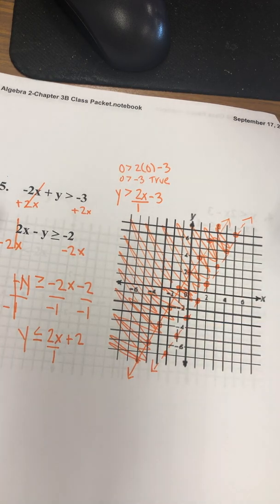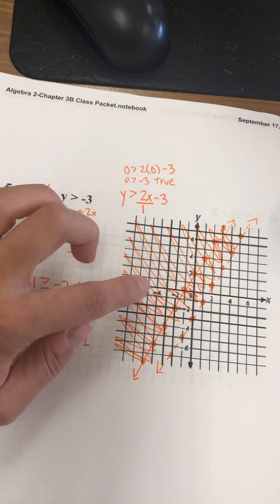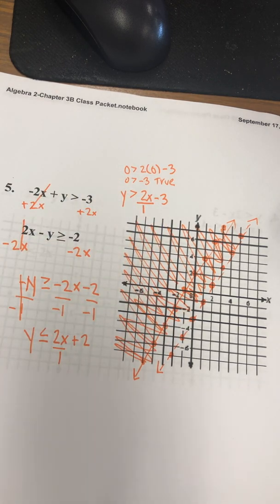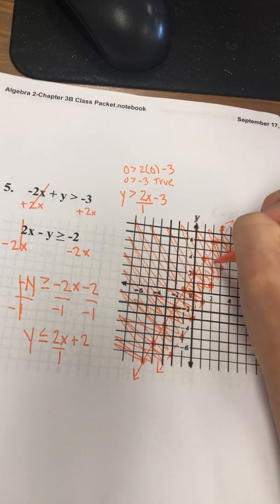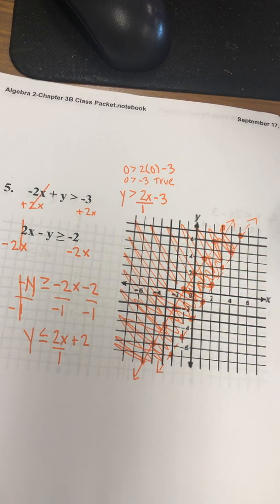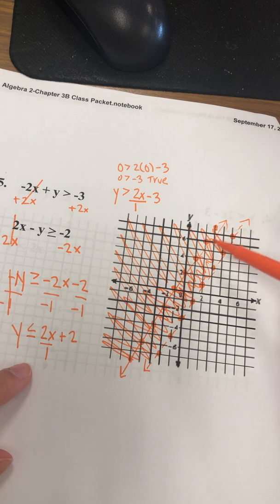Now, when these were equal signs, parallel lines would be no solution because they would never intersect. But that's not necessarily the case with inequalities, because we are checking to see if the shading overlaps. So if the shading overlaps, then there's still a solution. So we still have to figure out for my solid line, which side of the line I'm going to shade, everything to the right or everything to the left.